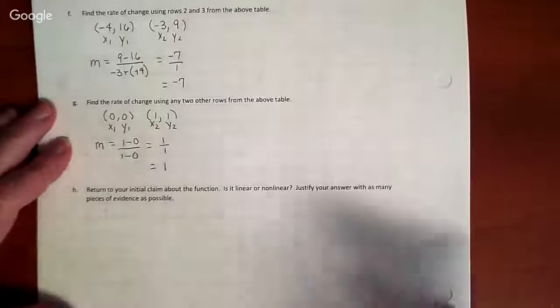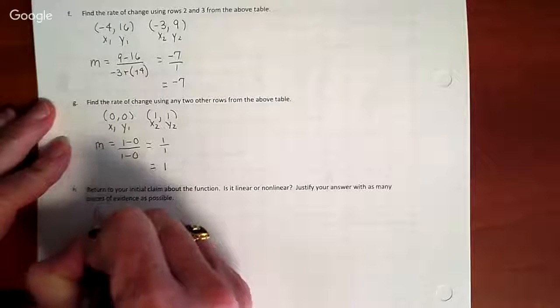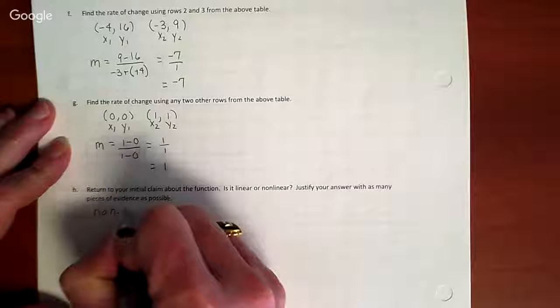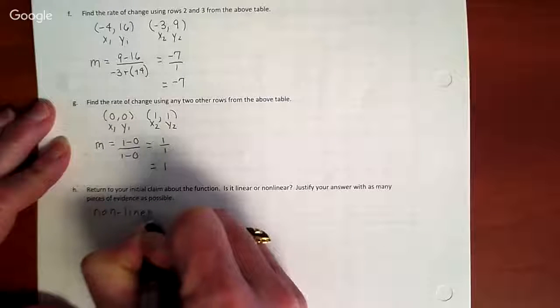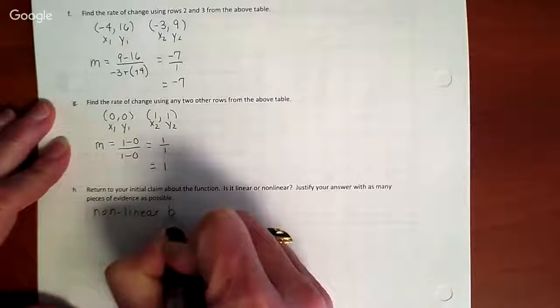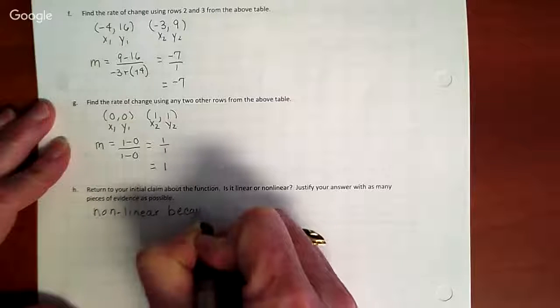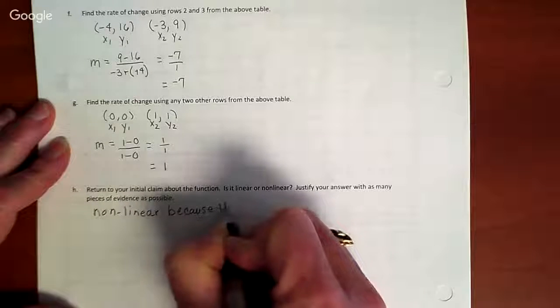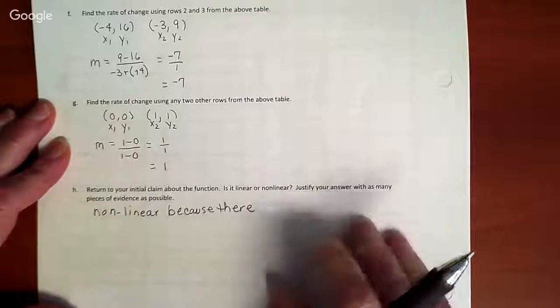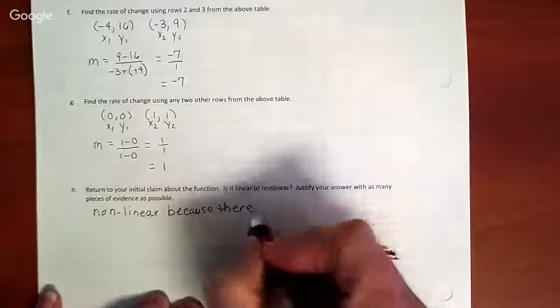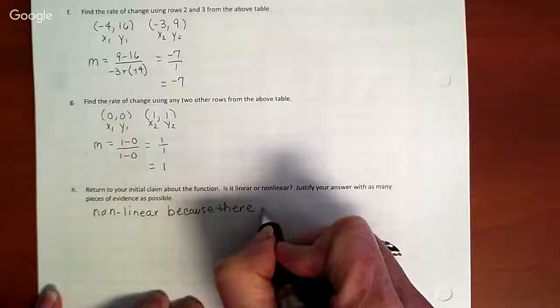And justify your answer with as many pieces of evidence as possible. Well, again, it's nonlinear, because there is not a constant rate of change.